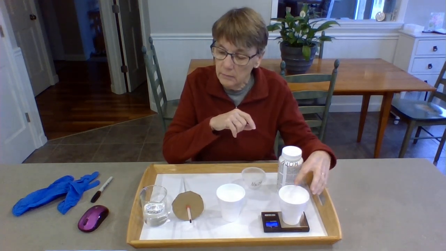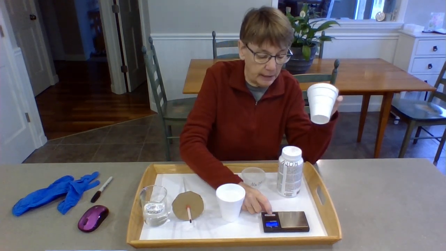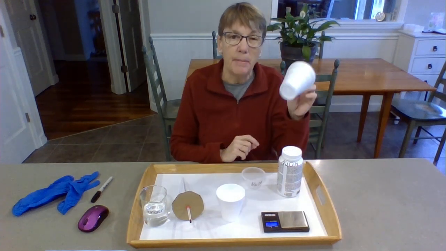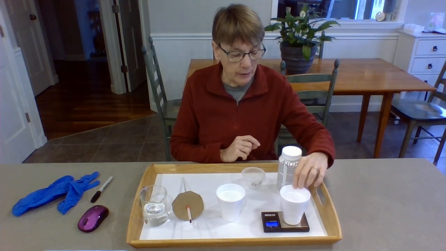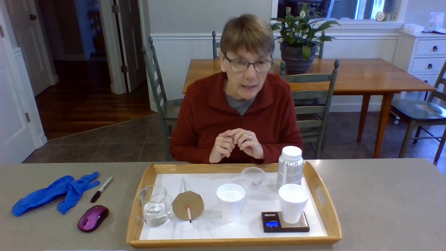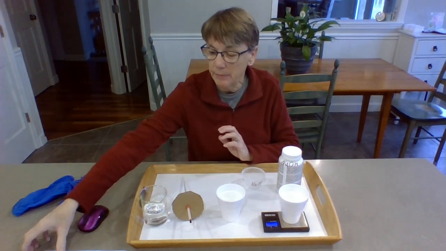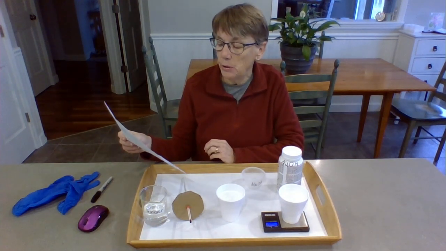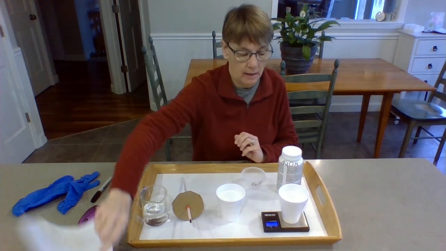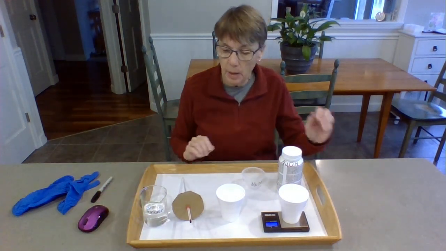Oh, actually I'm going to tare it first because what I want is to determine the mass of this, which is going to be my calorimeter. So I'm going to determine its mass, and it's 1.9 grams. So on your data sheet, in your step 2, that is the mass of the top cup.